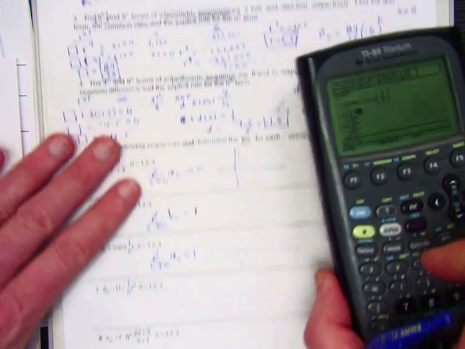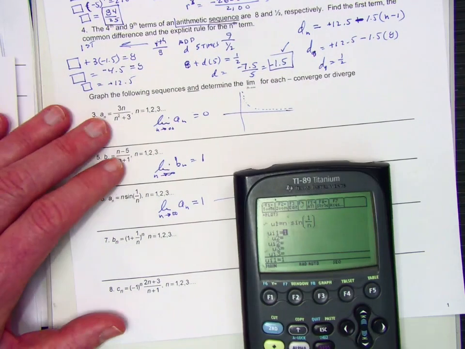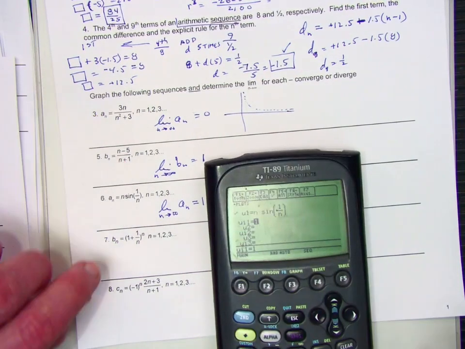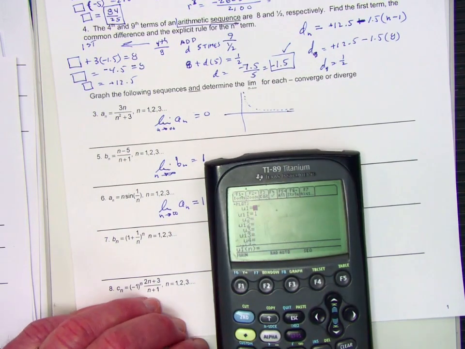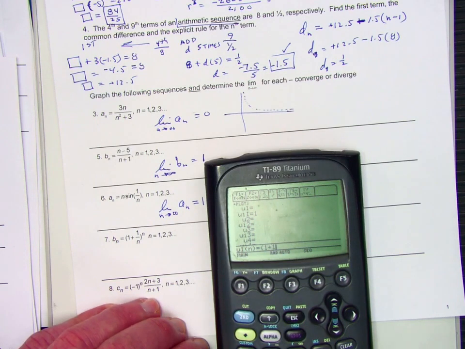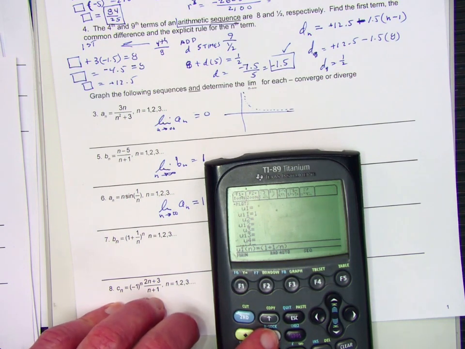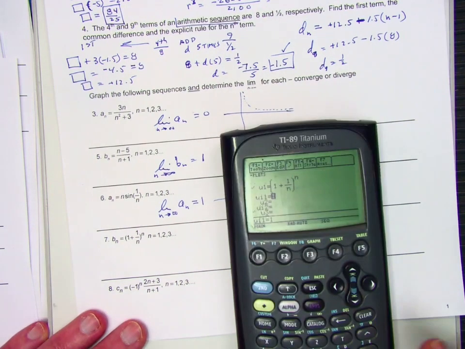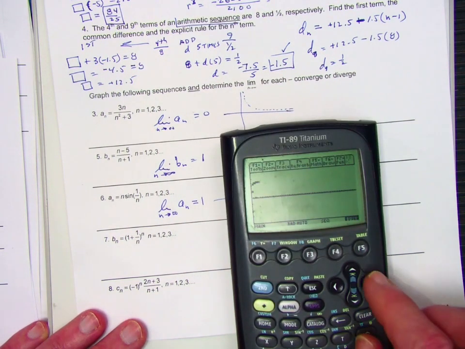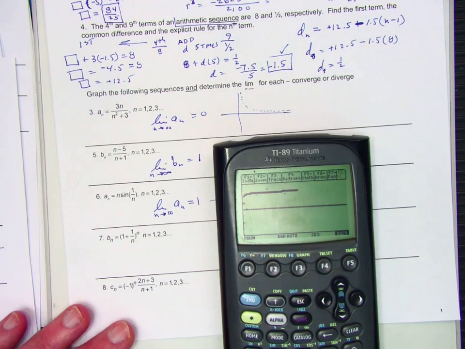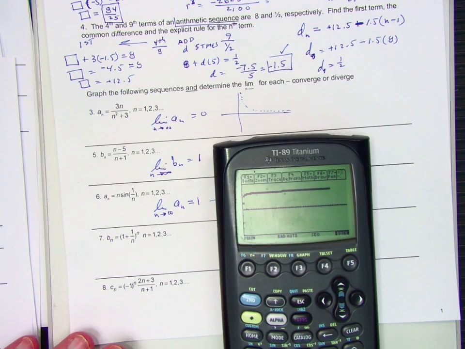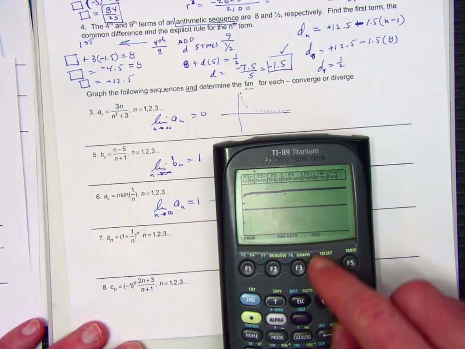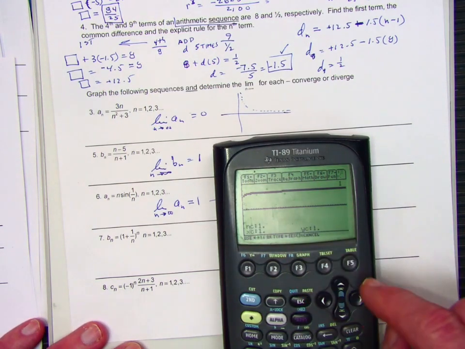Okay, so let's look at our next one, and this one's a little tricky to see. All right, so we're going to go back, and I'm going to do parentheses 1 plus 1 divided by n, parentheses, caret to the n power. Okay, and this is one we really need to know. When I hit graph, and this is one of the reasons why I took this out to 100, it does look like it's approaching a value. And this is one of the ones, by the way, we have to recognize.